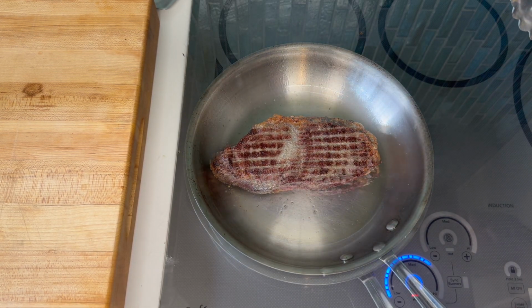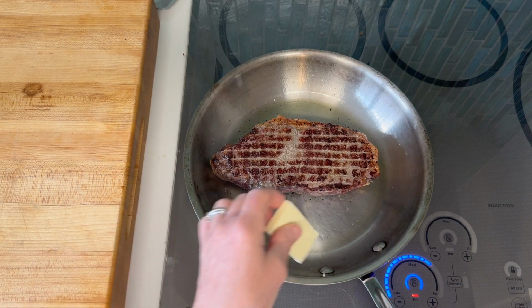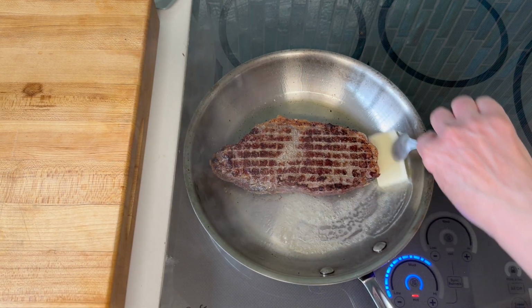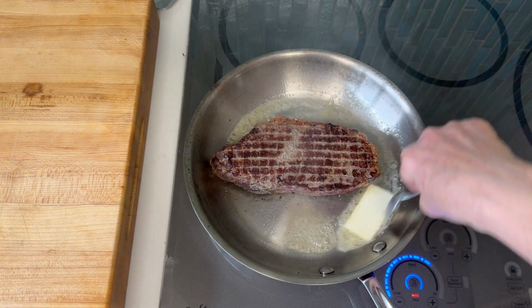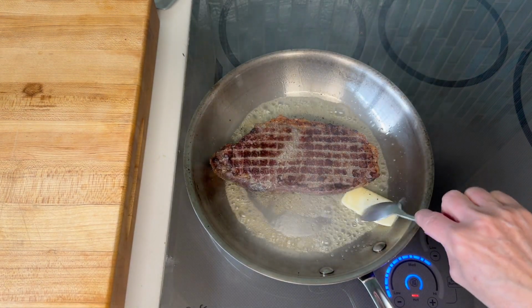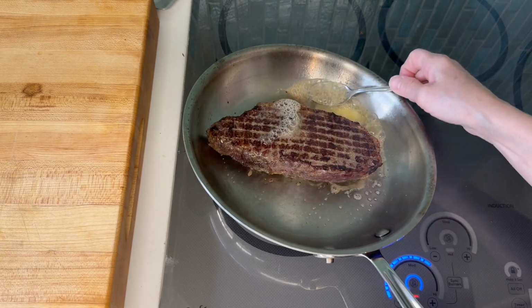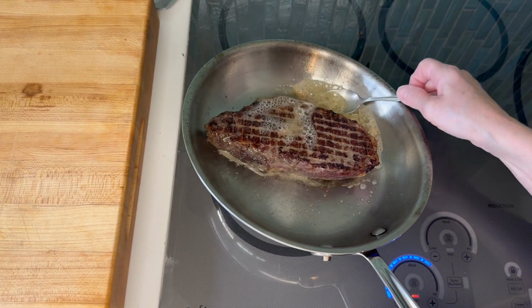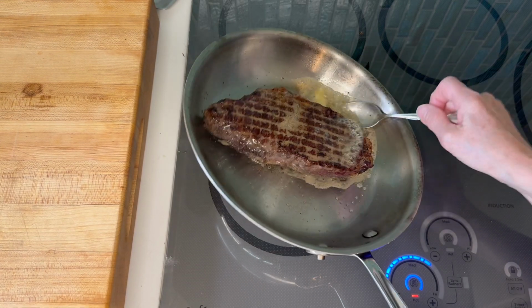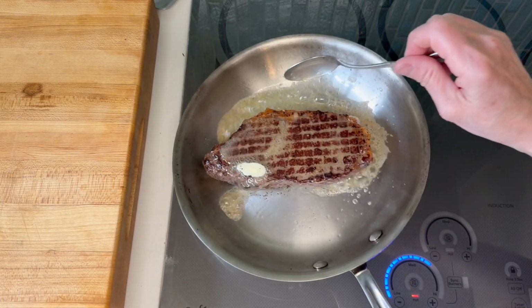It's got the grid marks from the rack it was sitting on, but that's okay. The last 30 seconds of cooking on the second side, I'm going to add butter to the pan. And we're going to baste these. This is going to seal in that gorgeous coat and just bathe the beautiful steak in butter.